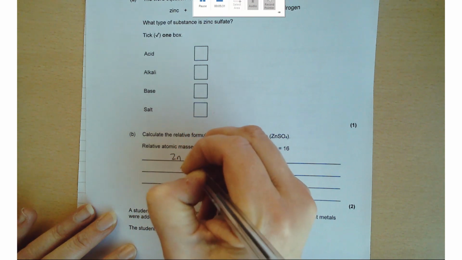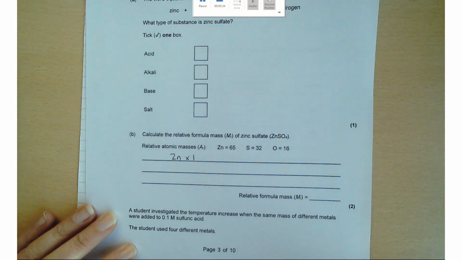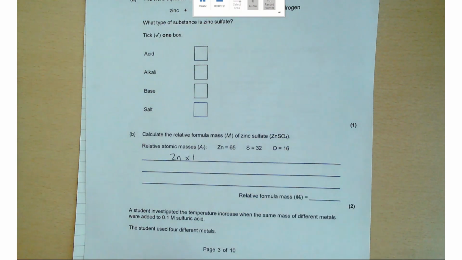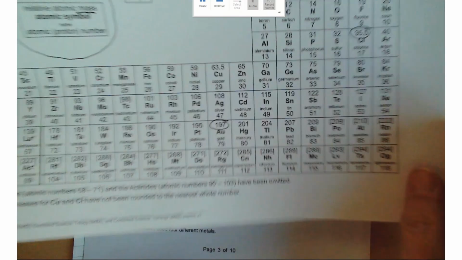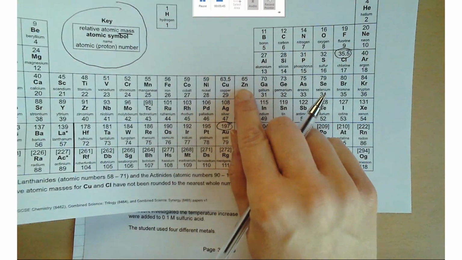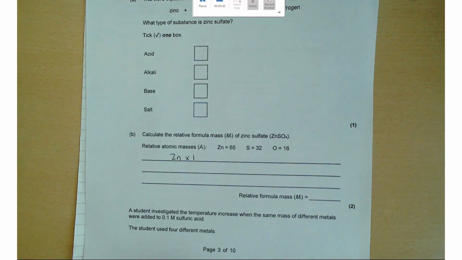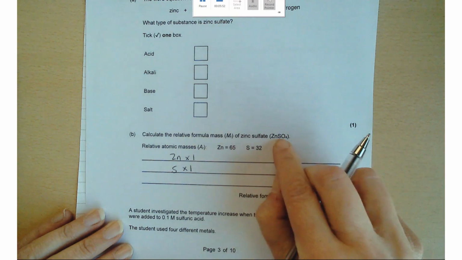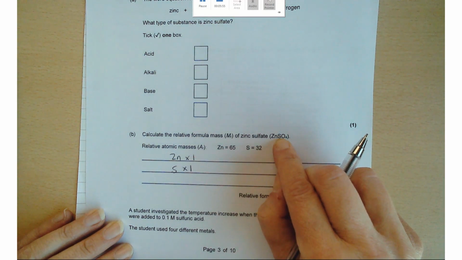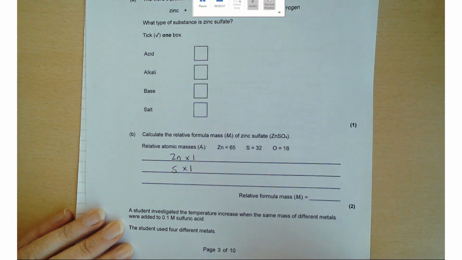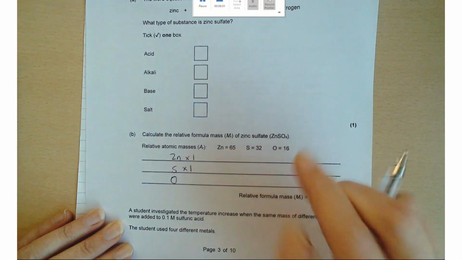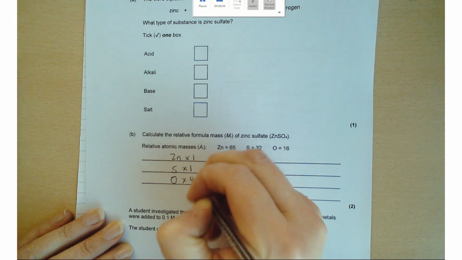Zinc is times 1, because there is no number after the Zn. If you are unsure what the symbol of zinc is, you can always check the periodic table and find it there as Zn. Sulfur, there is 1 of those because there is no number after the letter S. And oxygen, there is 4 because there is a little 4 after the oxygen.